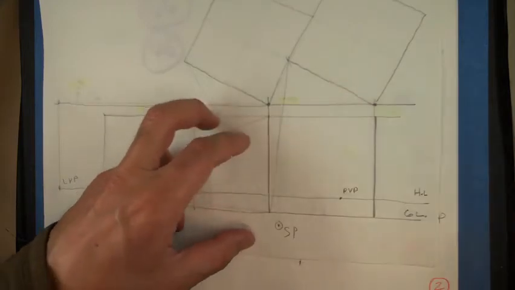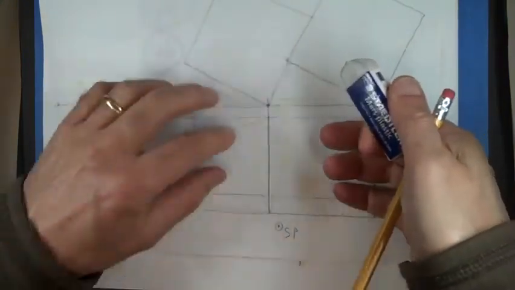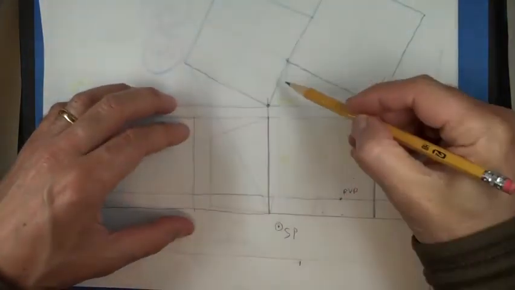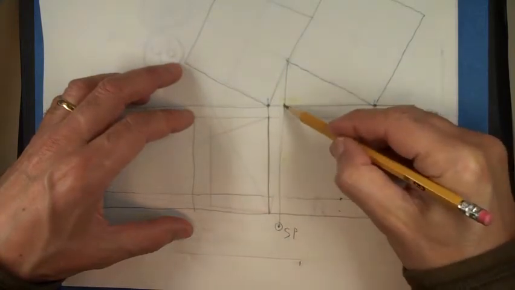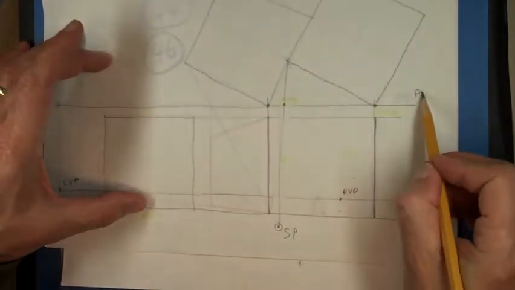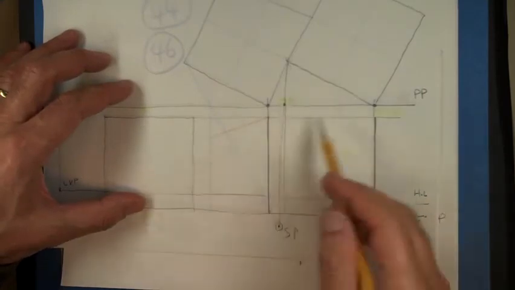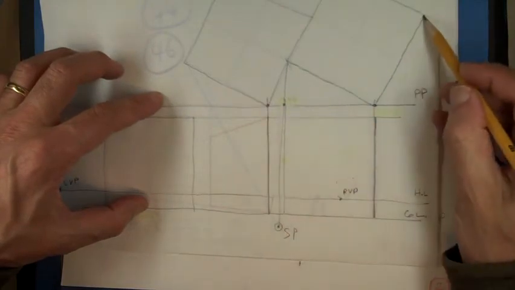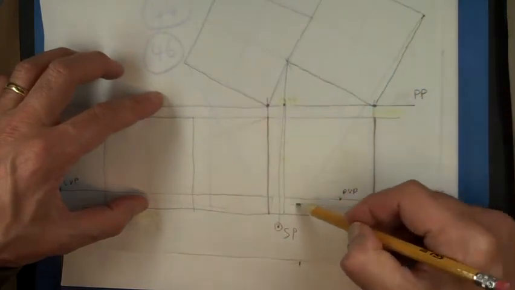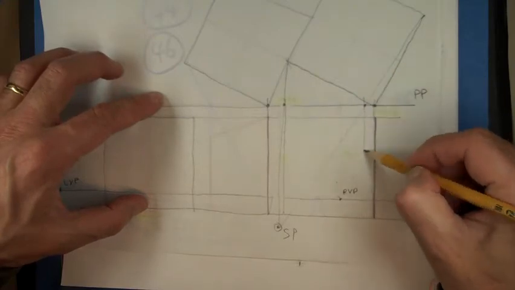Oops, went to the wrong spot, sorry. So we go to the station point, where it hits the picture plane, we draw a vertical line. And we don't know yet where it's going to hit, and we did the same here. So that hits there, and I draw it.